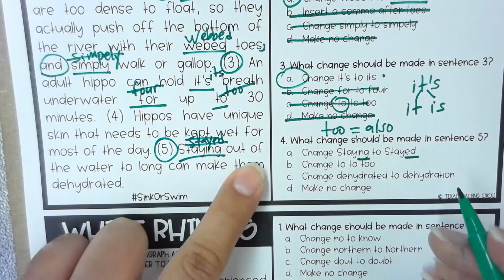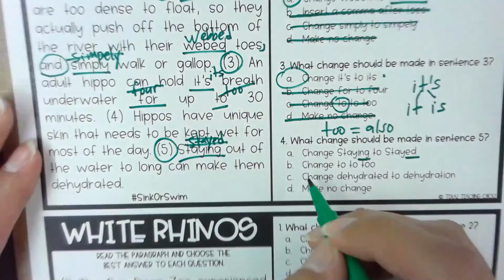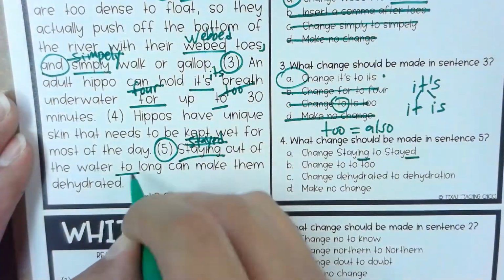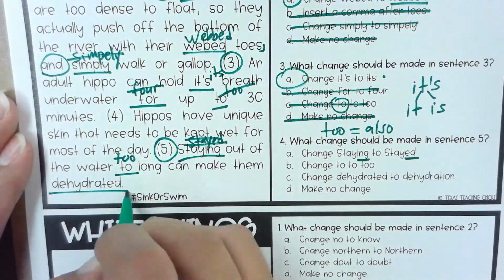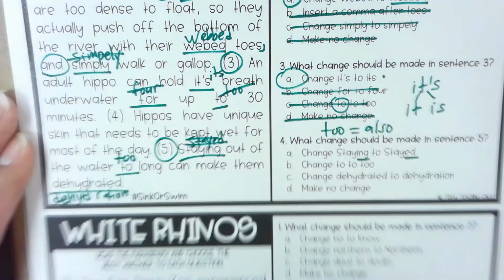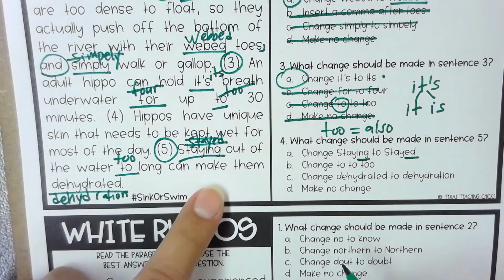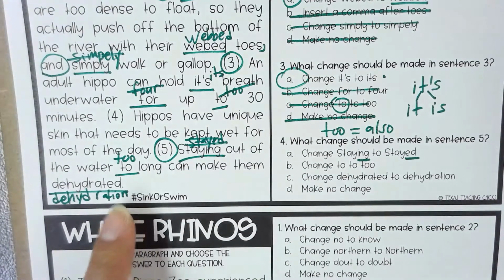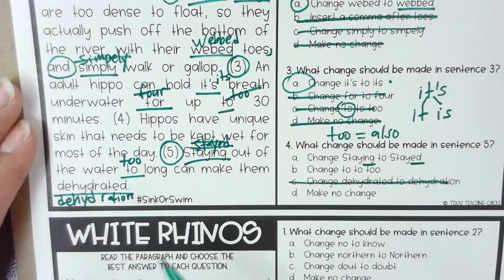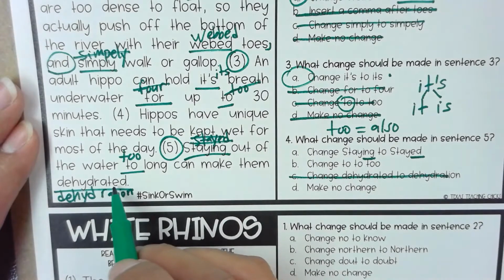Staying out of the water. It's a warning. Staying out of the water too long can make them dehydrated. Let's look at B. Change 2 to 2. And C. Dehydrated to dehydration, the state of being dehydrated. This is telling us, the reader, that staying out of the water too long can make the hippos dehydrated, meaning a lack of water. Since it's already happened, you need to eliminate C. It doesn't make sense, and it's using the wrong suffix. We need ed, not ion.